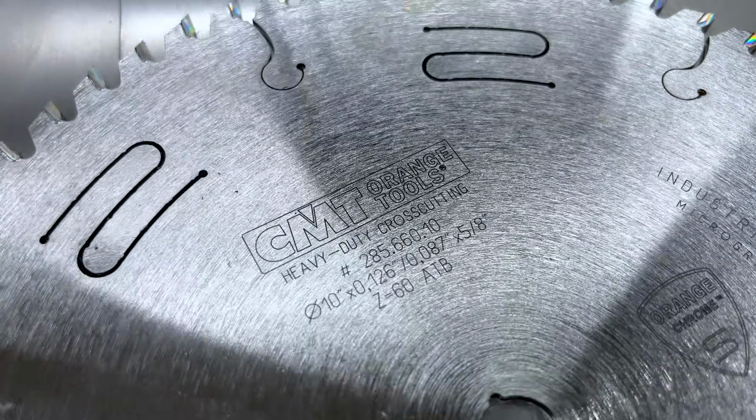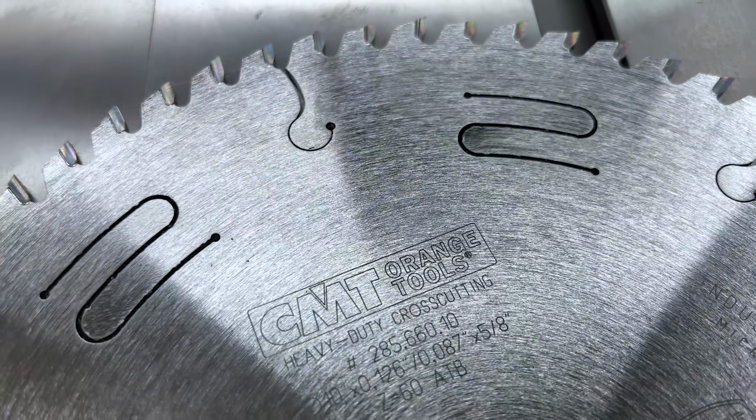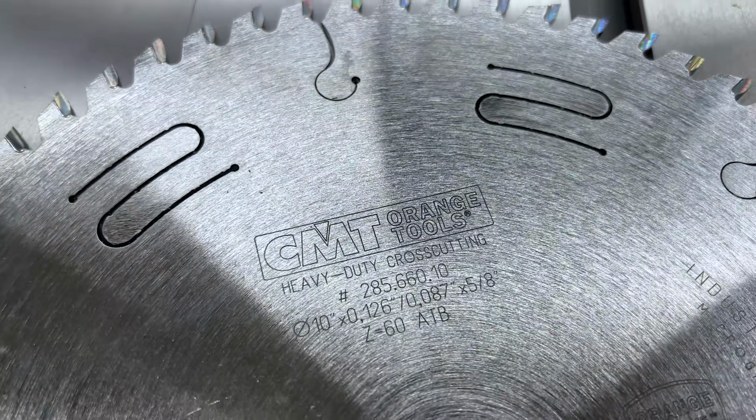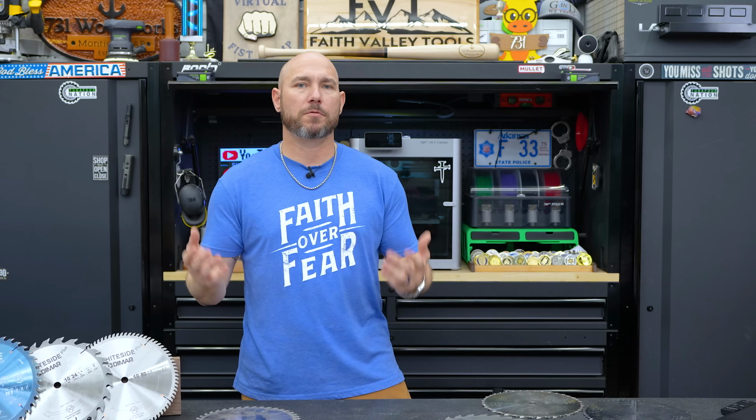The CMT blade will run you about $90-ish, so it is a decent investment. Or you could pick up something like a Diablo or Spider or something like that locally for 20 or 30 bucks. Just depends on your budget and how you're using your tools.